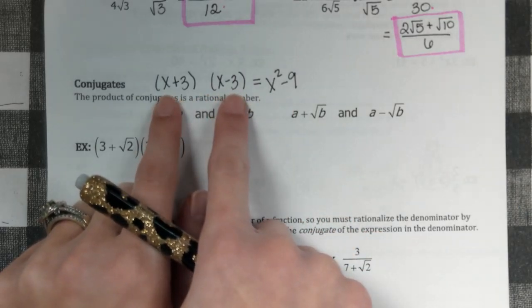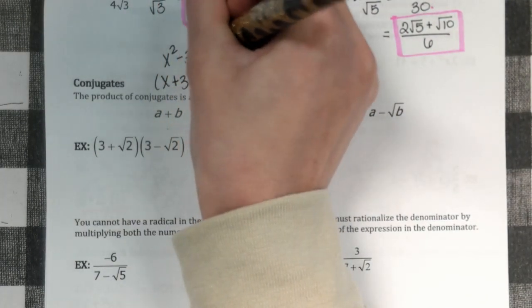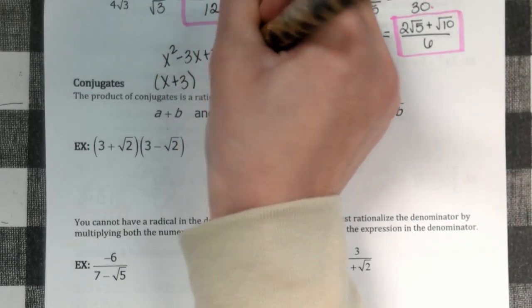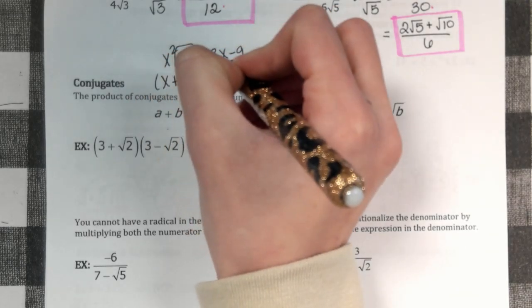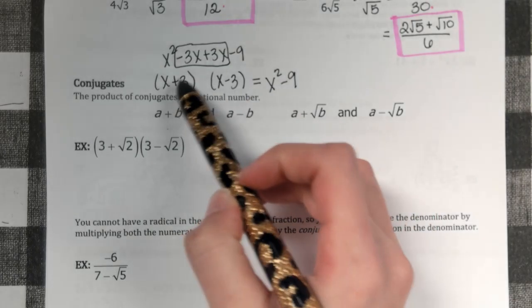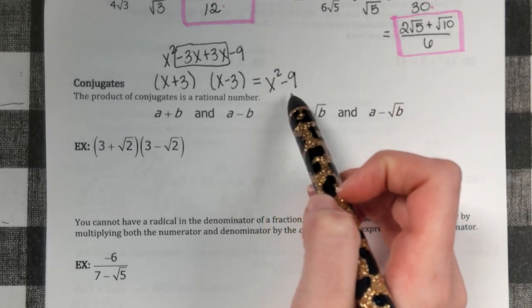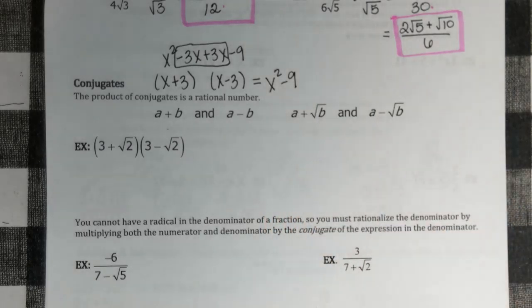If I were to FOIL this, this would give me x squared minus 3x plus 3x minus 9. A conjugate's purpose is to cancel that middle, leaving you with just the first term squared minus the second term squared.